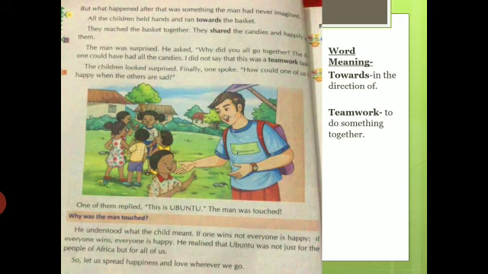The children looked surprised. Finally one child among them spoke, "How could one of us be happy when the others are sad?" That little boy said, how can we be happy when the others are sad? Then that child replied, "This is Ubuntu," which means, I am because we are.